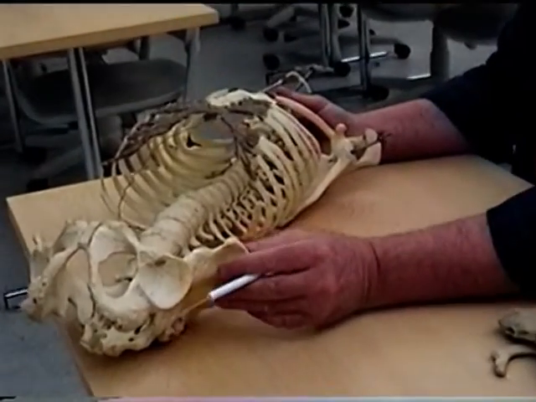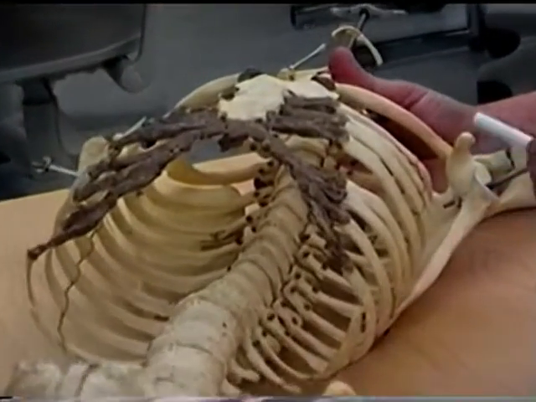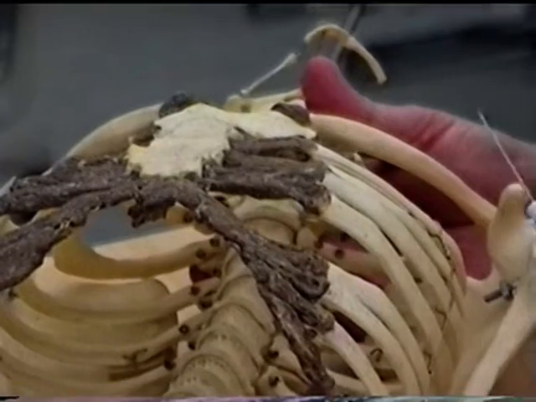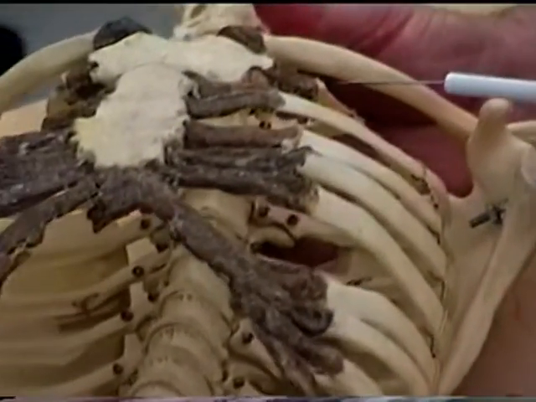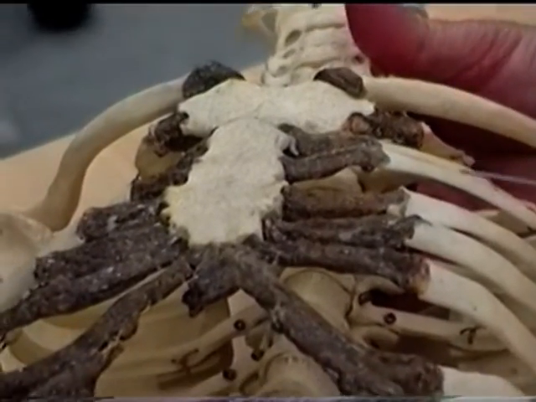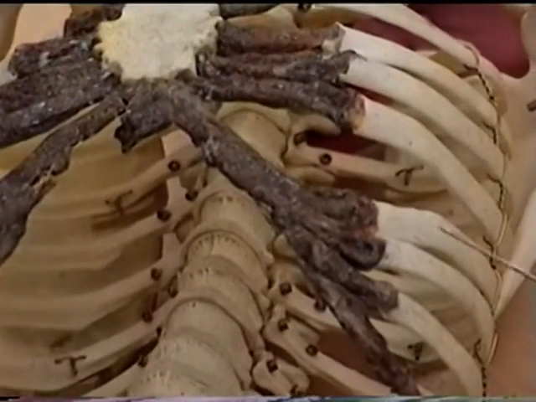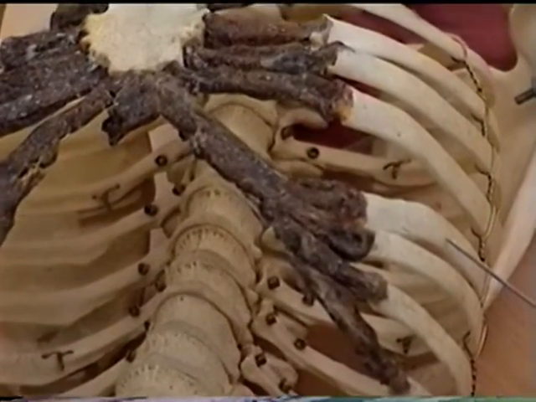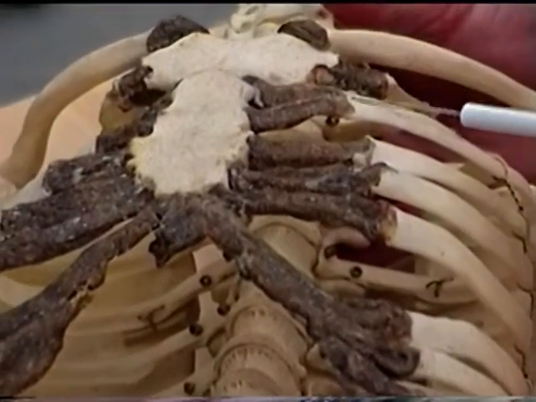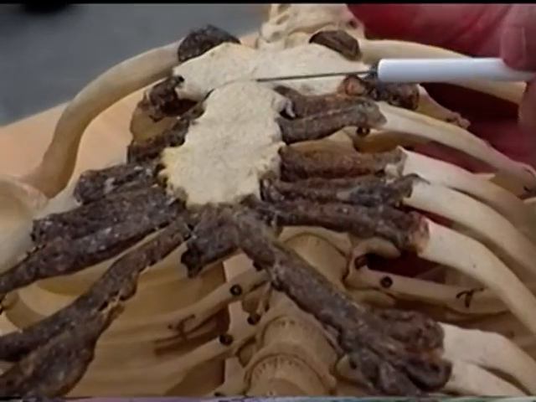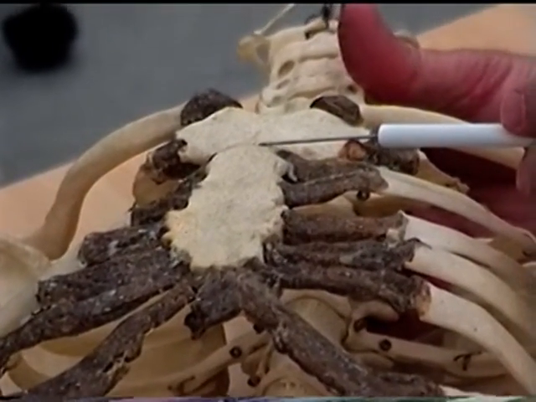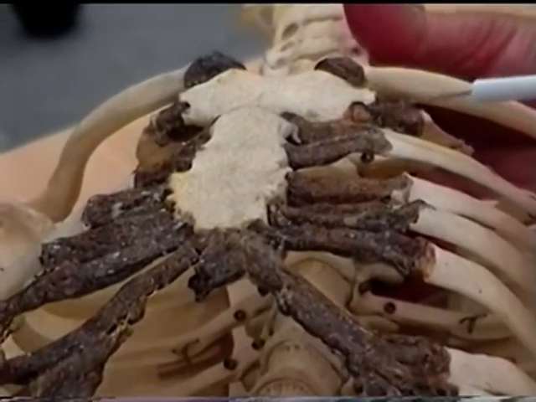So one way we could do it is we could count down, and what we have is 7 true ribs and 5 false ribs. So if we count down 1, 2, 3, 4, 5, 6, 7, then that would be our 7 true ribs. Notice in all of these, it's very easy to see that the rib, the hyaline cartilage, and the sternum are all connected to one another.